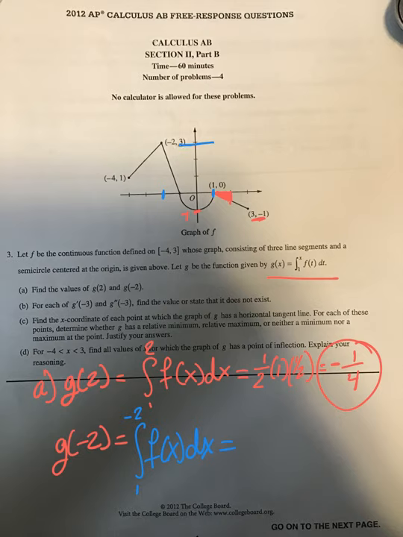I'm going from right to left. That means everything reverses. Got it? So that means any area below the x-axis is now positive. Any area above the x-axis is now negative. Or if you wanted to, it's really the negative integral going from -2 to 1 of f of x dx. That was our very first rule with integrals, right?